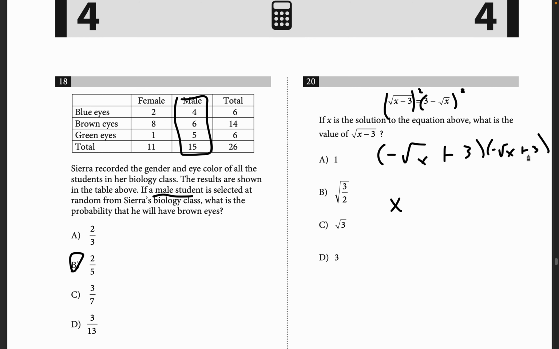Then negative 3 radical x minus 3 radical x, so it'll be negative 6 radical x, plus 9, equals x minus 3. And then, wait, what do I do? It's going to be hard to see. Okay, let's keep going.